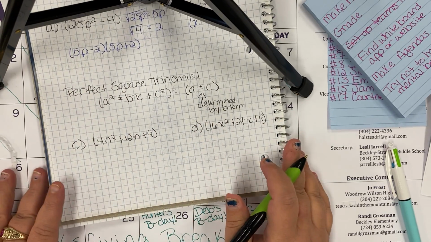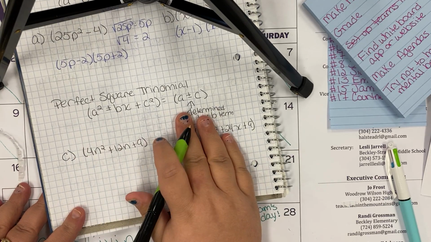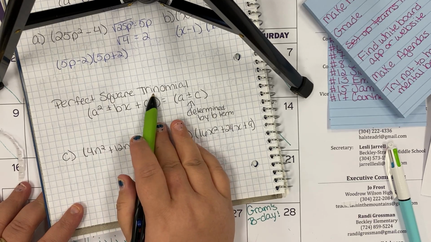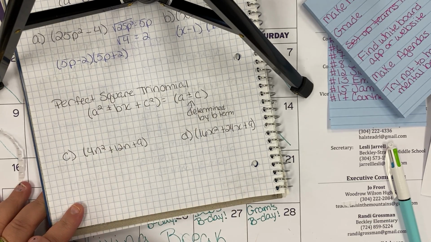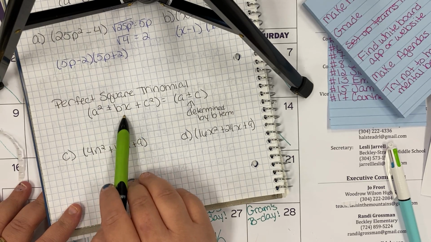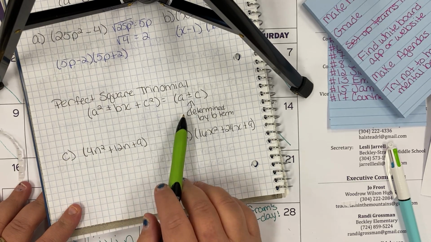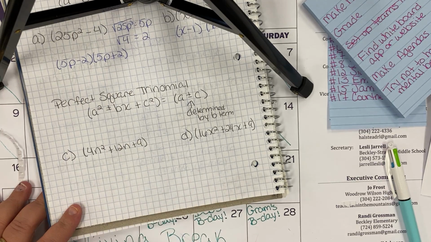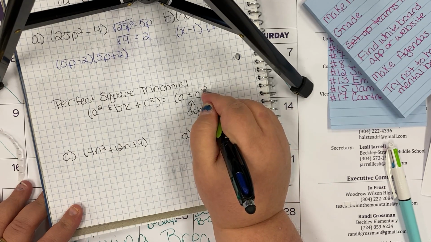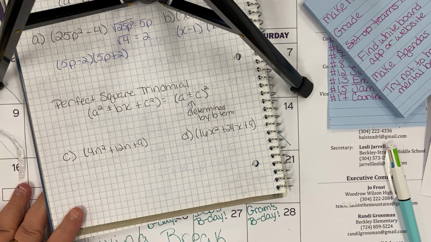You also have perfect square trinomials. Now this is when you have 3 terms. Your first term has to be a perfect square. Your last term has to be a perfect square. The middle doesn't really matter. All we're pulling from that middle number is if it's positive or negative when we go to factor this. And this should have a square. So it should be a plus or minus c squared.